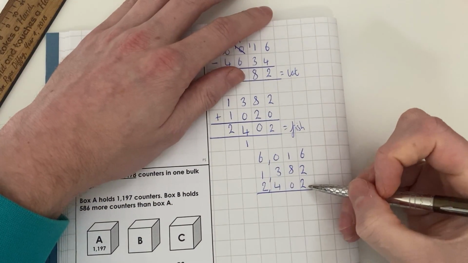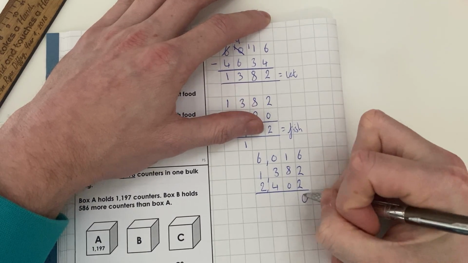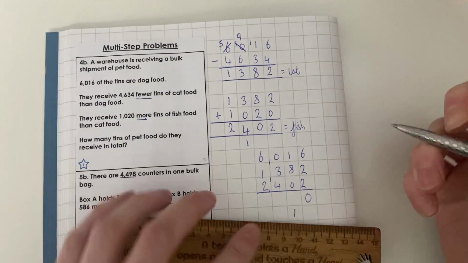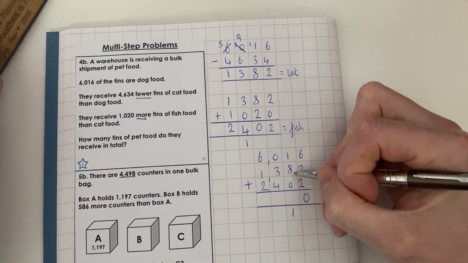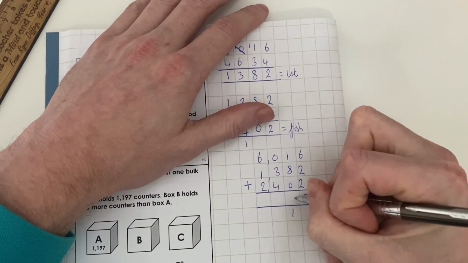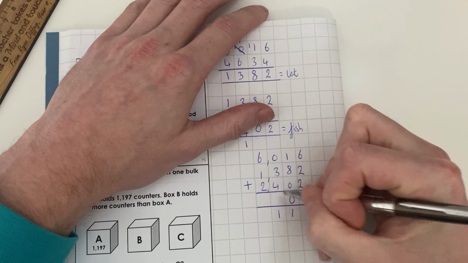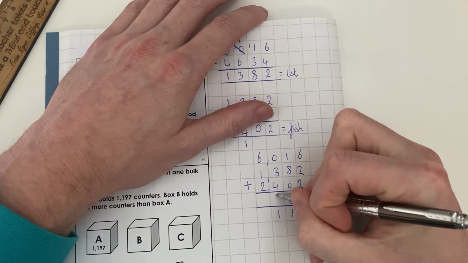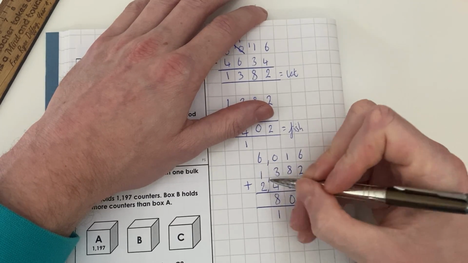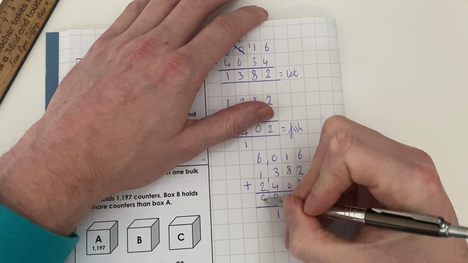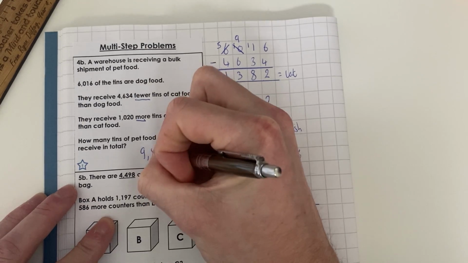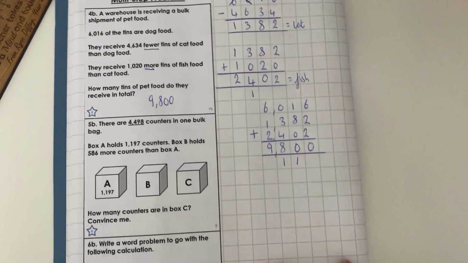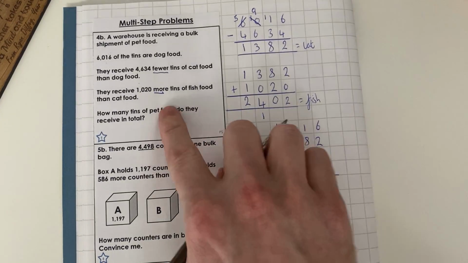6 plus 2 plus 2 is 10. 1 plus 8 is 9, plus another 1 is 10. 3 plus 4 is 7, plus 1 is 8. 6 plus 1 equals 7, plus 2 equals 9. They received 9,800 tins of pet food. So 3 different steps there to solve that answer.